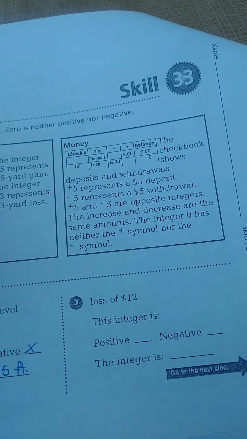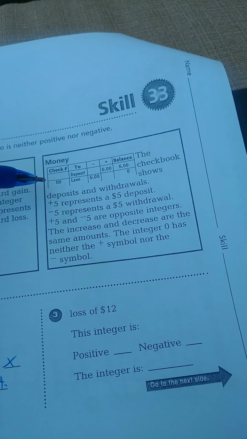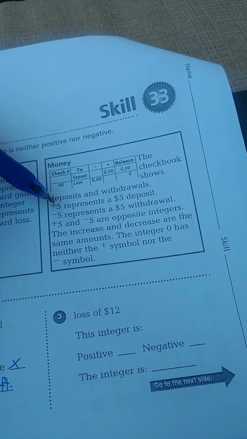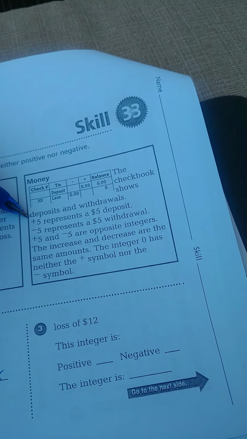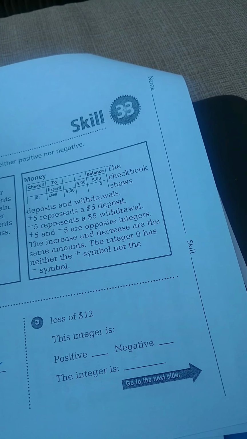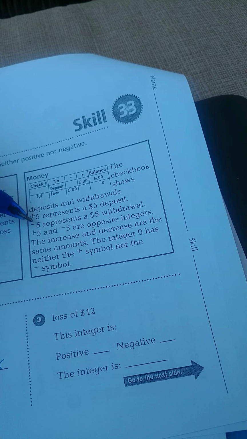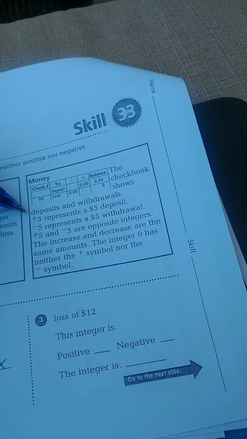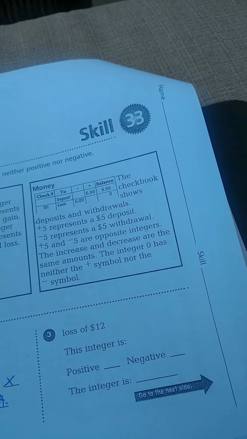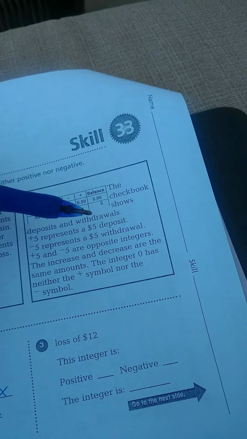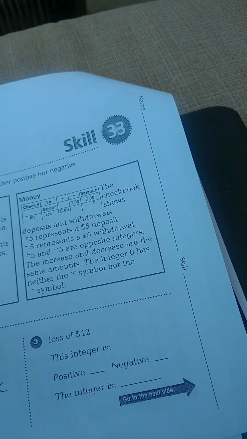So now we're talking about money. Here they have an example about money, in which you guys are already really good about the difference between deposits and withdrawals, which one's positive, which one's negative. It explains a little bit more here. Deposits is positive because you're depositing it into the bank. You're saving more money. Withdrawals, you're taking it out of the bank, so it's a negative.